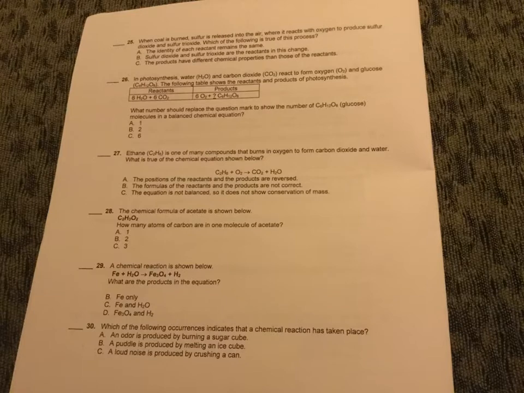26. In photosynthesis, water and carbon dioxide react to form oxygen and glucose. The following table shows the reactants and products of photosynthesis. What number should replace the question mark to show the number of glucose molecules in a balanced chemical equation? A, 1, B, 2, C, 6.